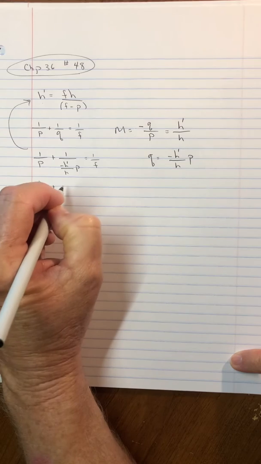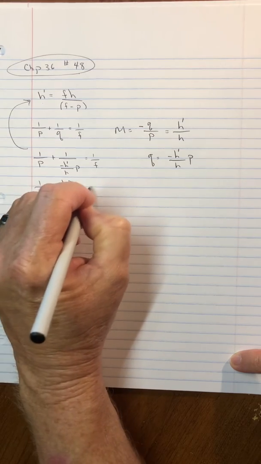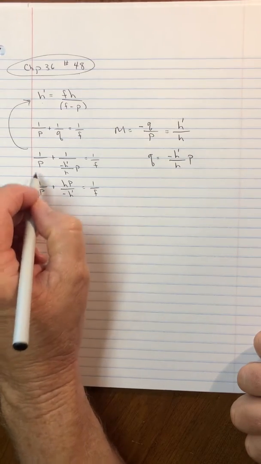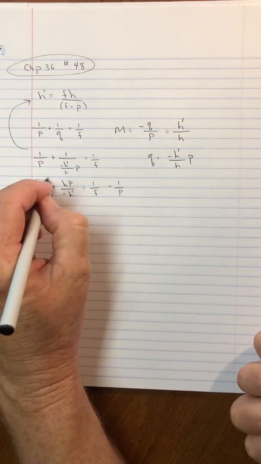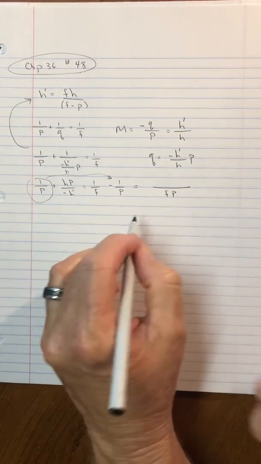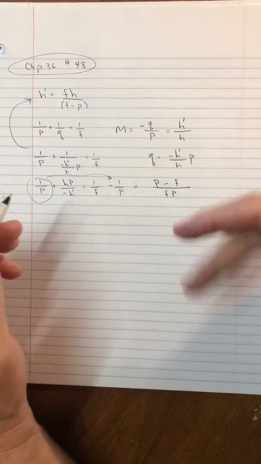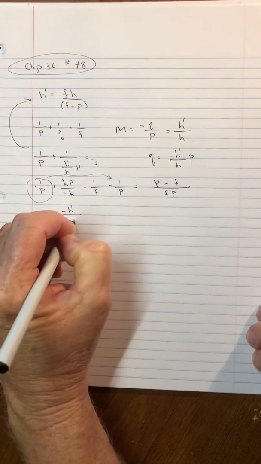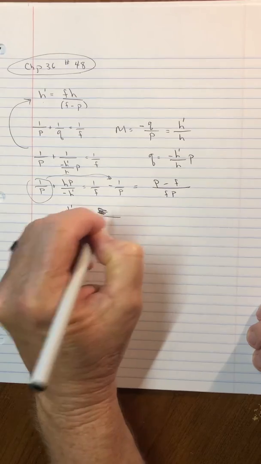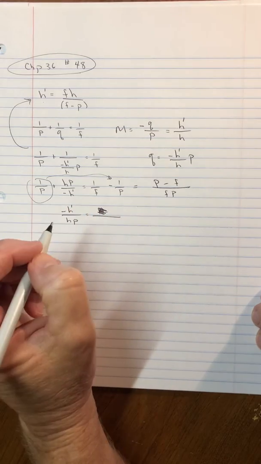So I'll start with the 1 over p. I'll put the h and the p on top. Minus h prime equals 1 over f. And then eventually to solve for this h prime, let me just move the 1 over p to the other side. Let me note that this has a common denominator of f times p, so that means I got to multiply this fraction by a p and this fraction by an f. And so then I can do the upside down theorem. Upside down, so I gotta flip it.